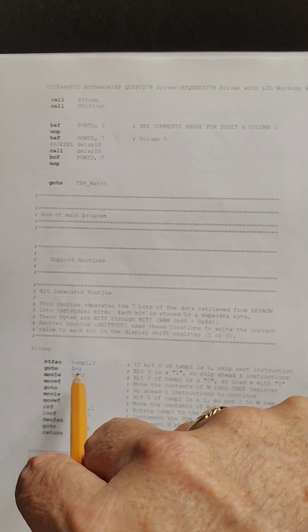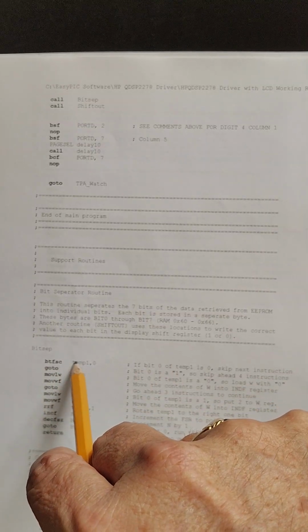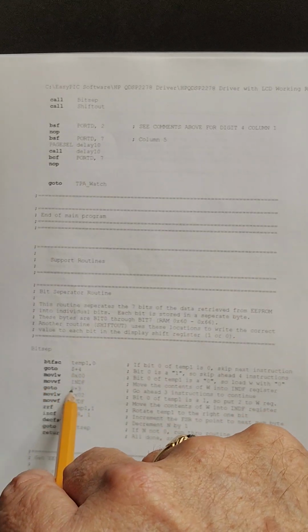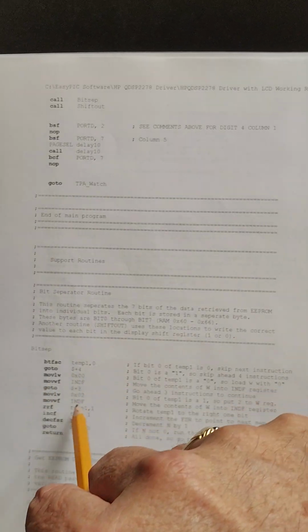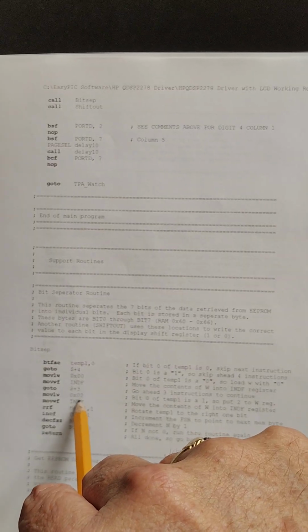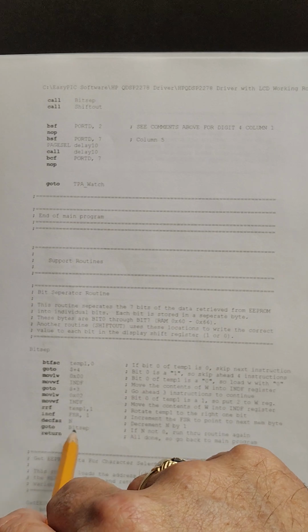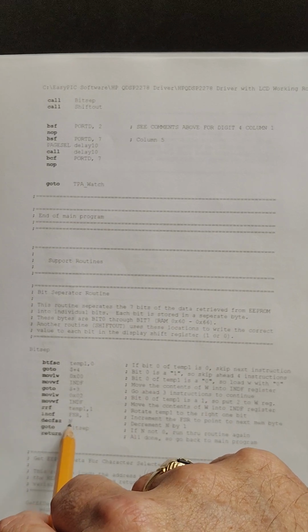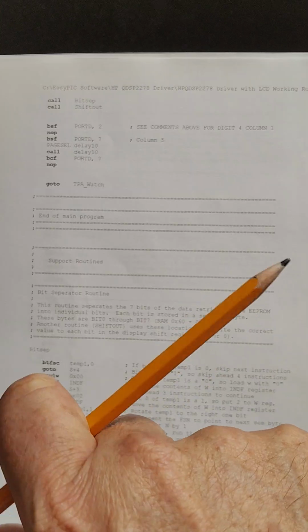We check and see if it's a 1 or a 0. If it's a 1, we go down to here and we set that bit, rotate it into the temp file, and then shift it into the shift register of the display.